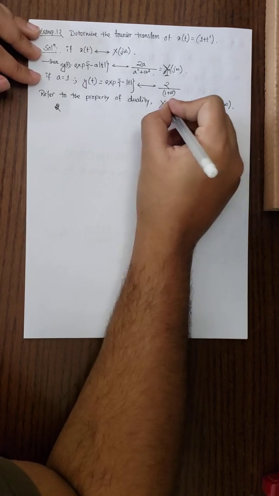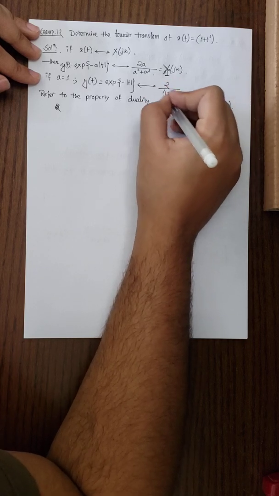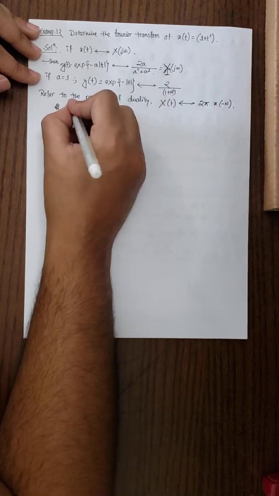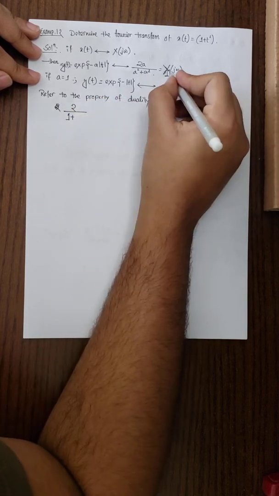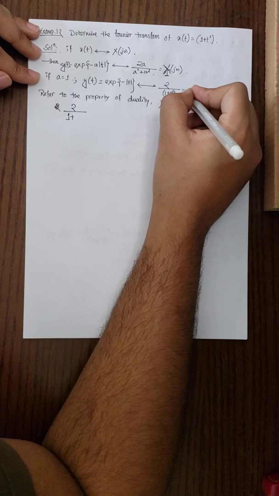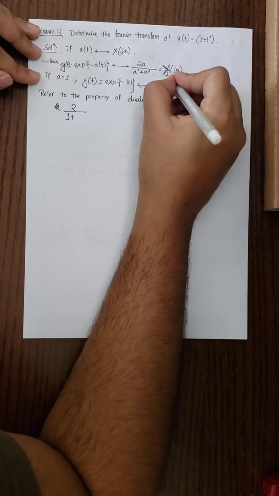So in this case, capital X of t, that is this term, 2 by 1 plus, this is y of j omega.